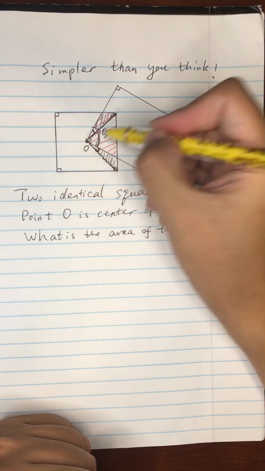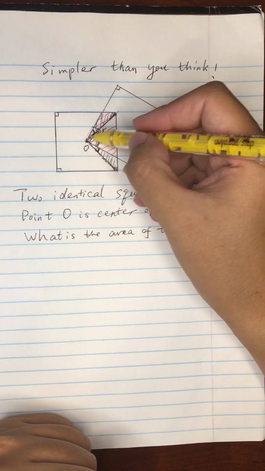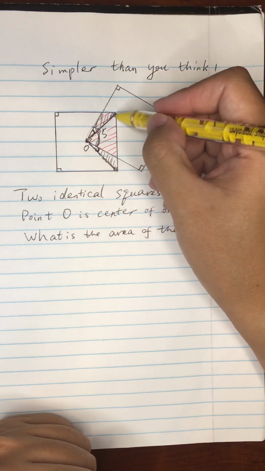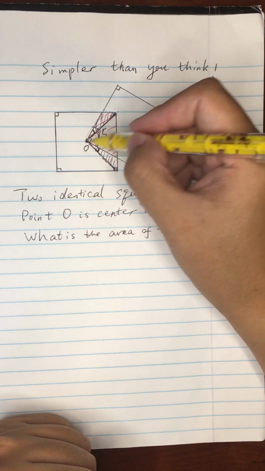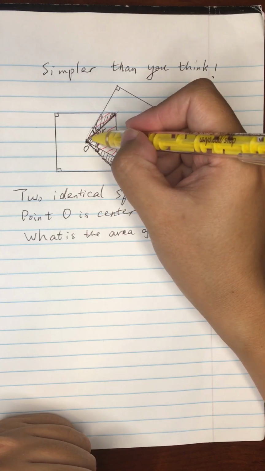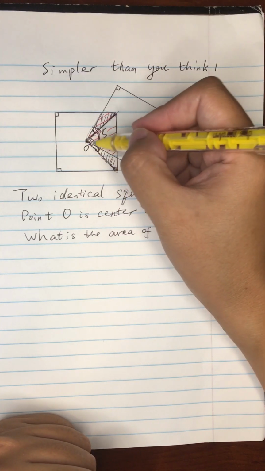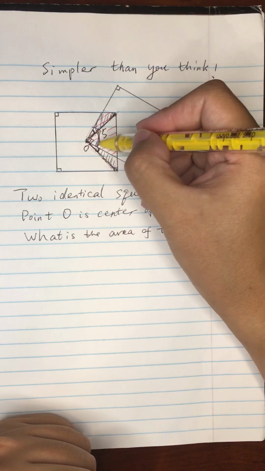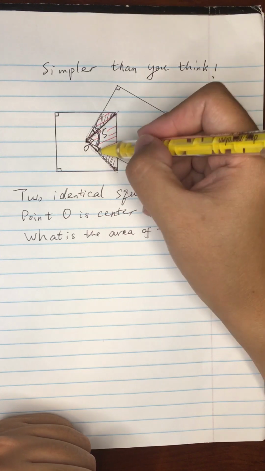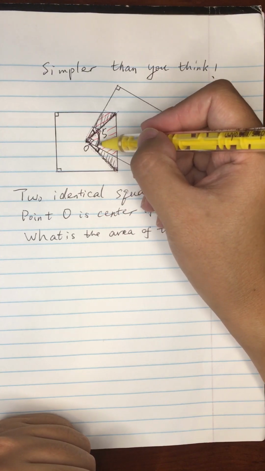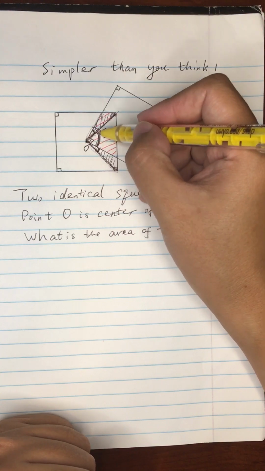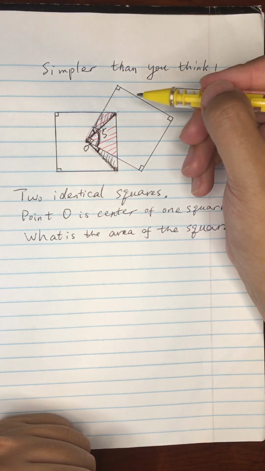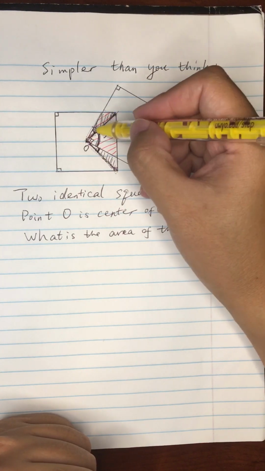Because this is a right angle triangle with two equal sides, this angle is also 90 degrees, made up of this center angle and this angle. So this angle plus the center angle is 90 degrees, and this angle plus the same center angle is also 90 degrees. So this angle is the same as this angle. We have this side equal to this side, and this angle equal to this angle.